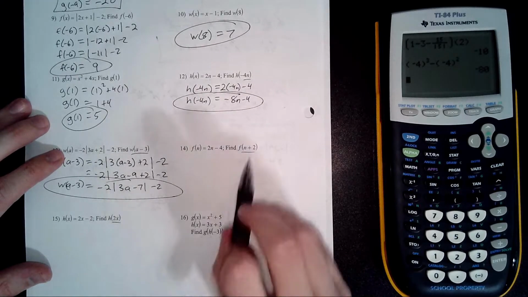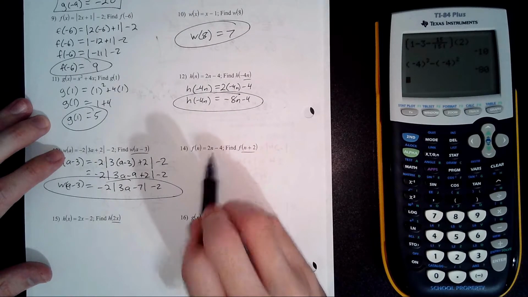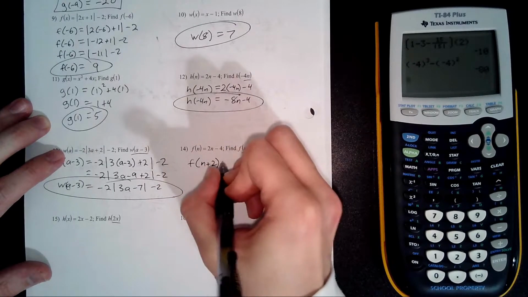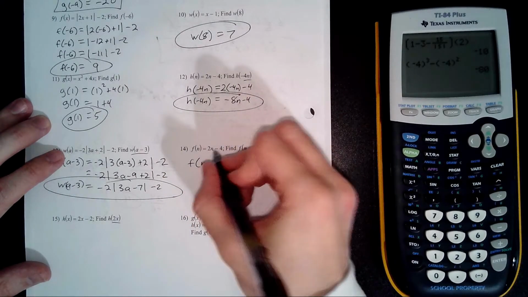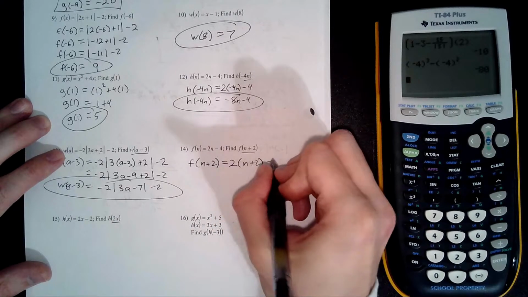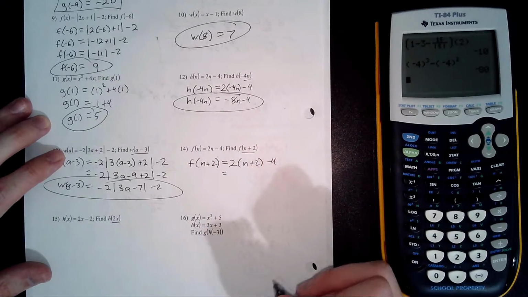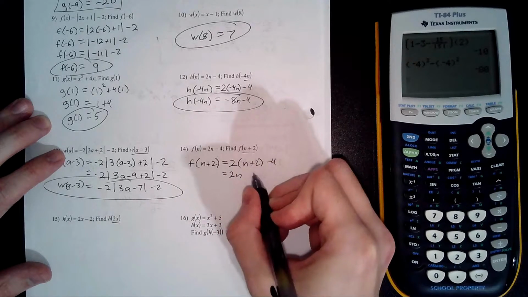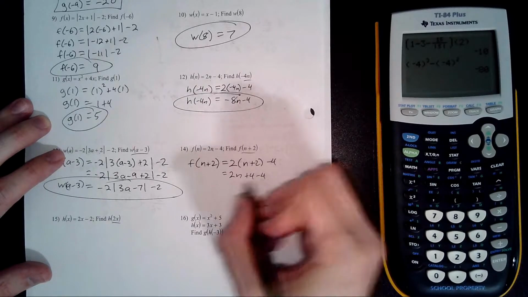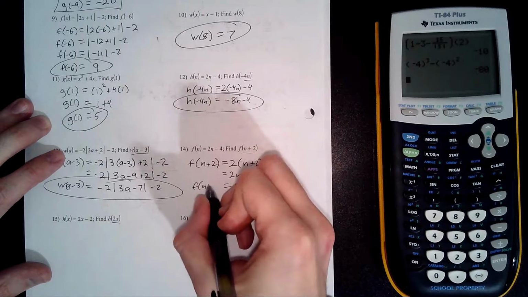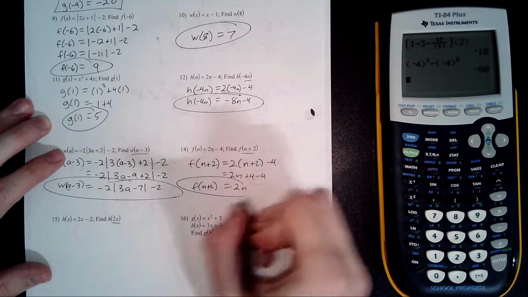So now we're going to plug in n plus 2 where this n is. So f of n plus 2, and this one I'm going to do slightly faster. I know that n is going to become an n plus 2, so I'm just going to do it right away. And then minus 4. Distribute 2n, 2 plus 2 is 4, and then minus 4. 4 minus 4 cancels, and you just get 2n. Easy enough.